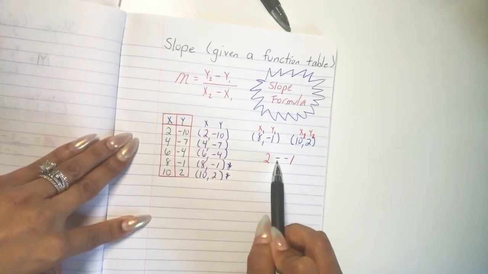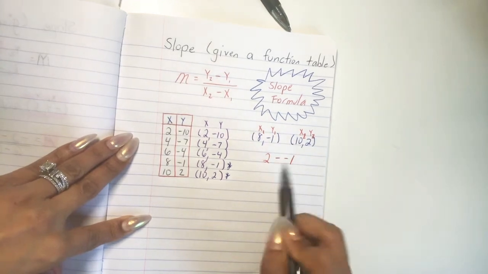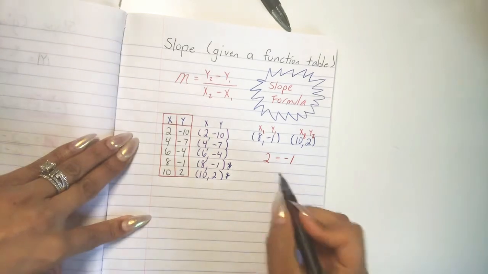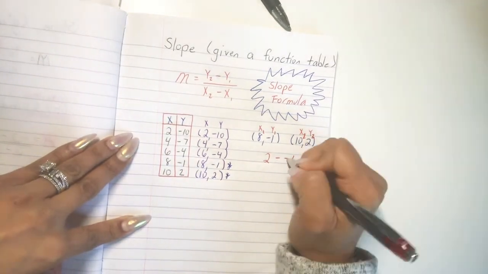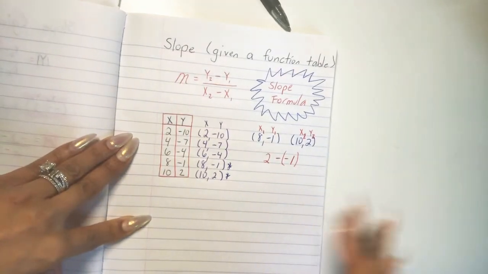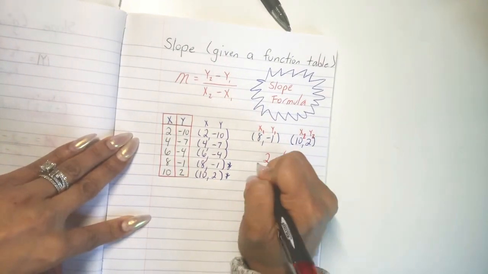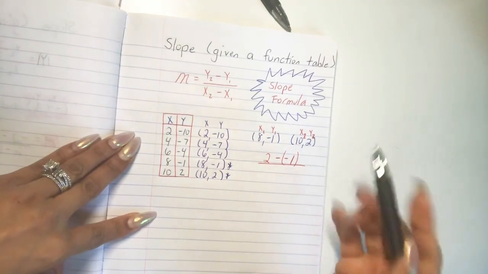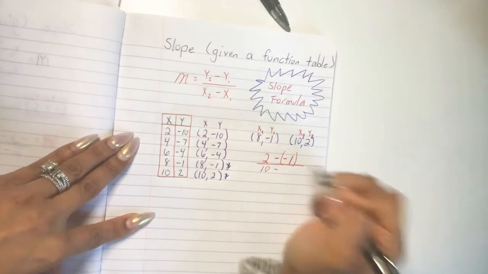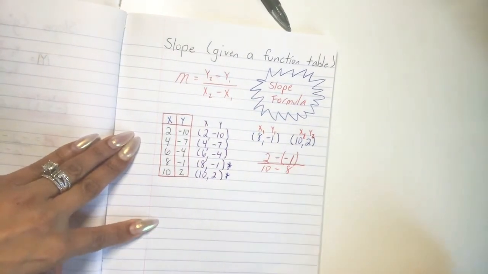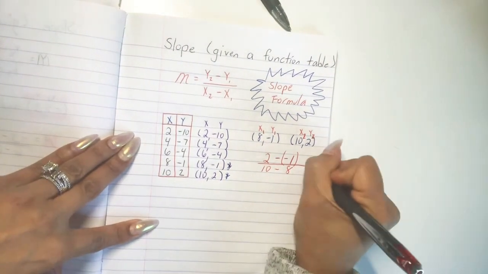Okay, so it is okay to have a negative and then a negative, or some of you see it as a subtraction and a negative next to each other. Now remember I told you if this kind of confuses you, you can go ahead and put parentheses around it to help you visualize and see it. All right, all over, and now let's do the second one, which is x2, which is our 10, minus x1, which is 8.